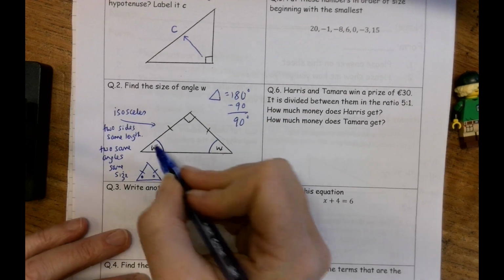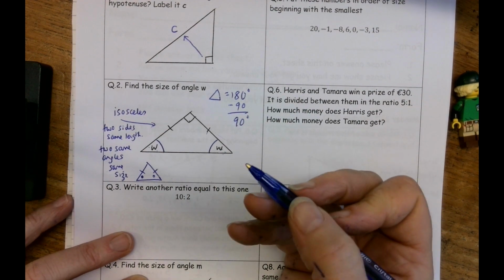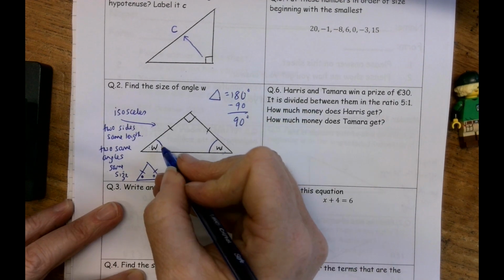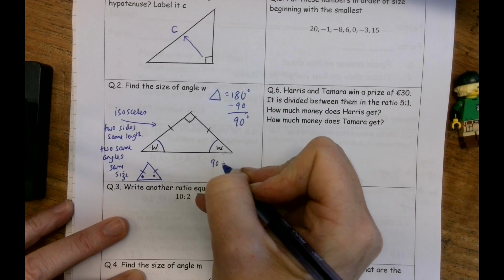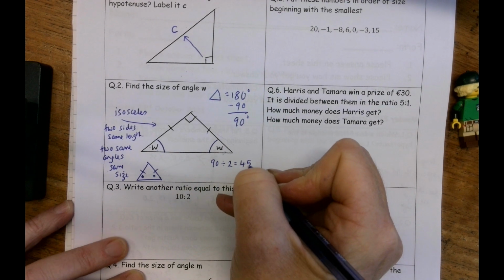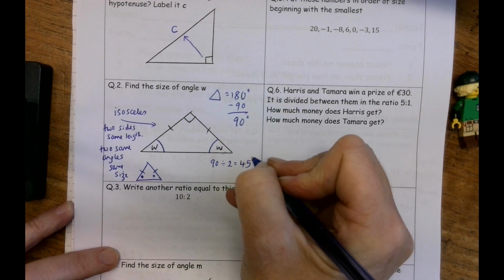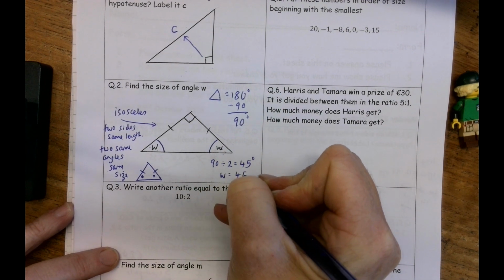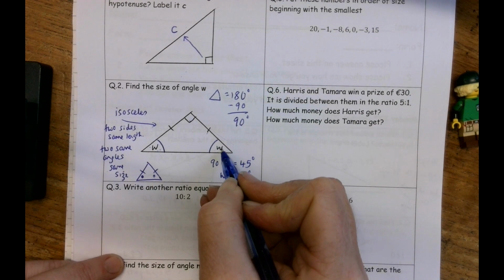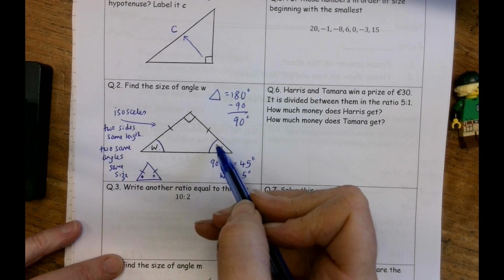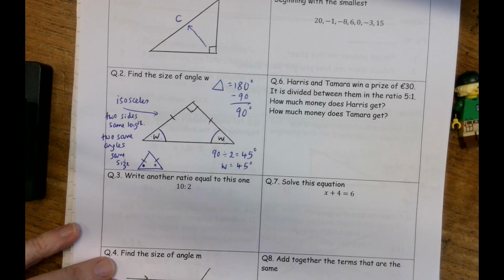Okay, that means those two angles are the same. Now they're both W. So if there's 90 degrees between them and they're both the same size, then 90 divided by 2 is 45 degrees. So W is 45 degrees. If that's 45 and that's 45, they add up to 90, and 90 and 90 is 180.